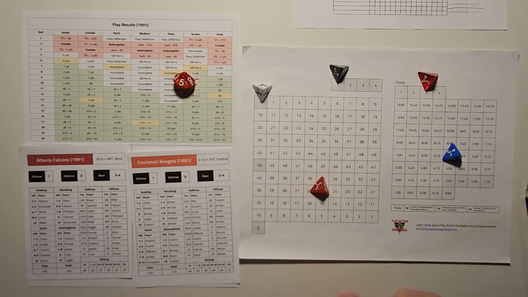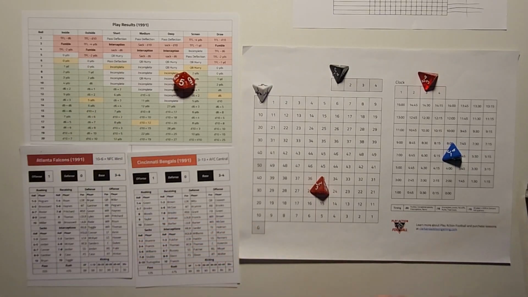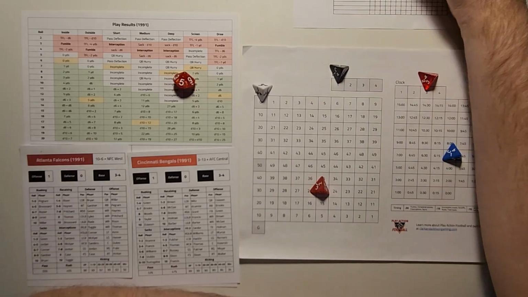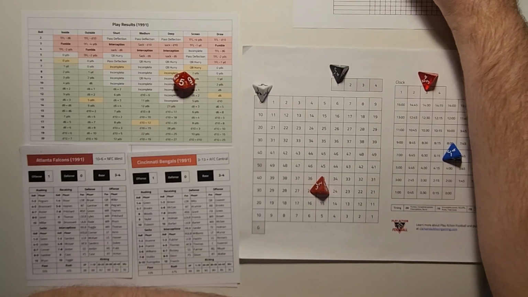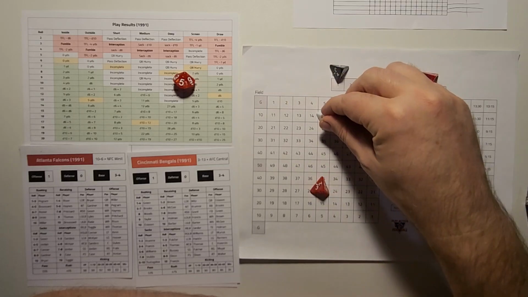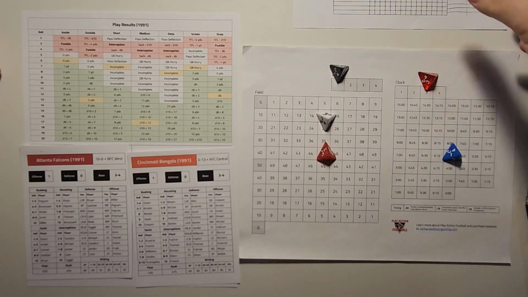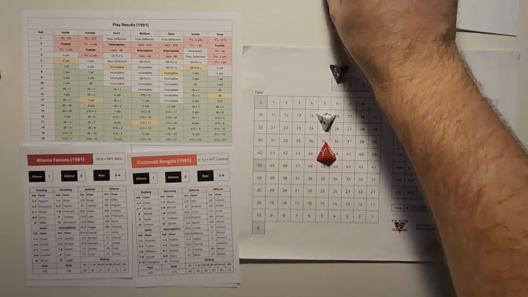So we got a 5 there. 5 on a kickoff is a touchback, I believe. It is. So touchback on the kickoff. Nothing moves here. They're going to take over at their own 25. Atlanta will be at their own 25, 1st and 10.